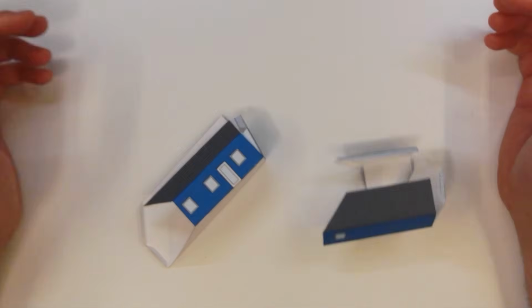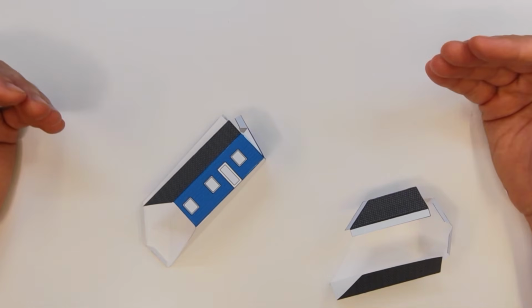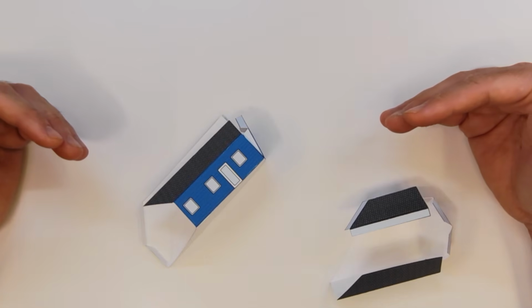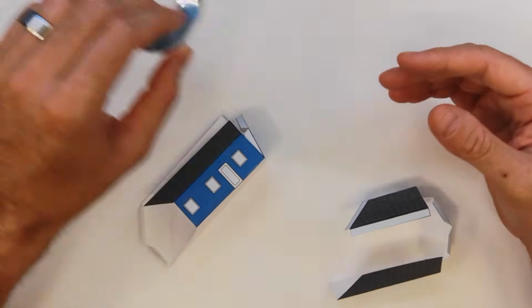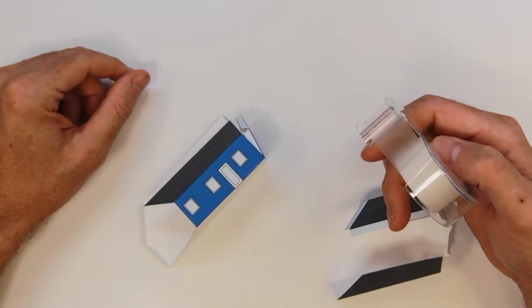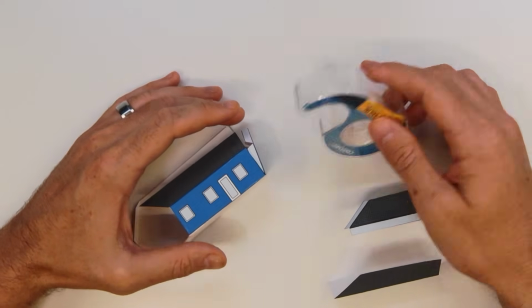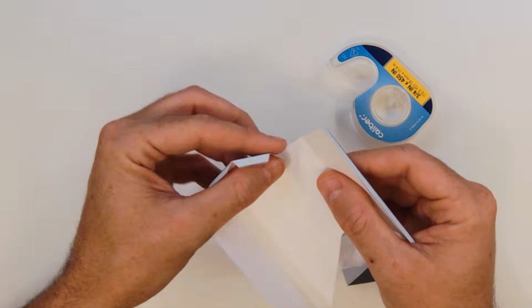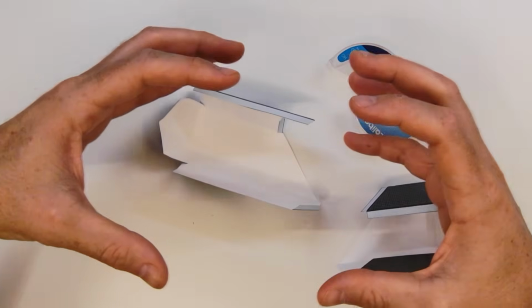Now that we have both of our pieces loosely put together, we can begin to assemble these. If you want a really quick assembly, just to see what it starts to look like, by all means, tape is a quick option. However, I don't like using tape because you're typically going to see it on the outside. There are times within a model that you might tape some of the inside edges if possible, but I find with a model this small, it's just really difficult to work with tape.